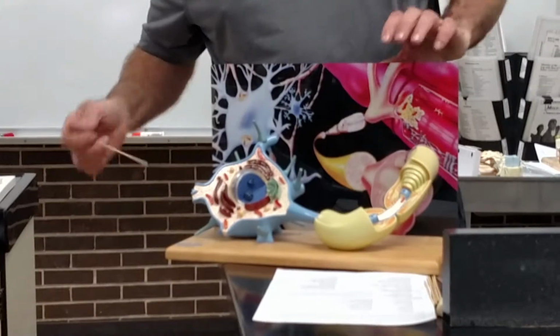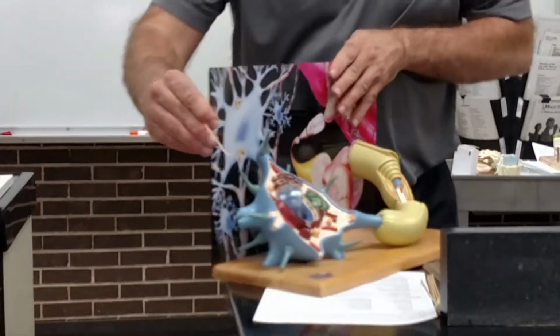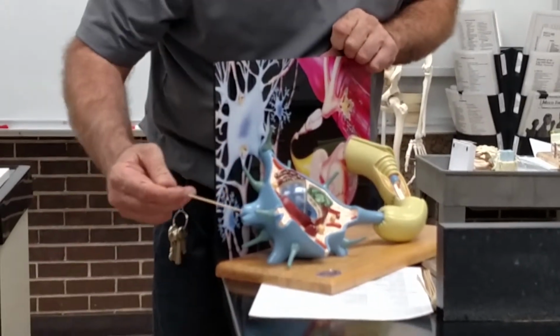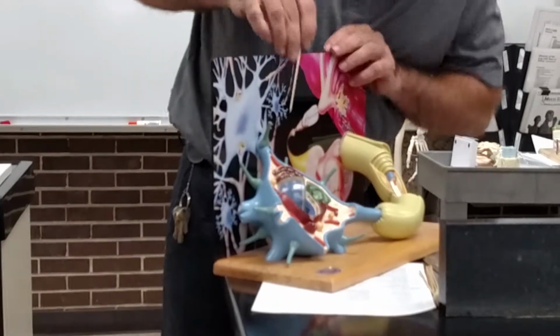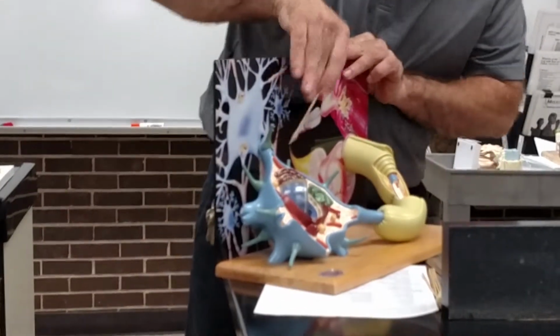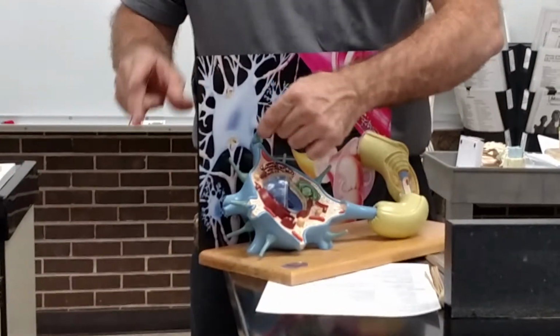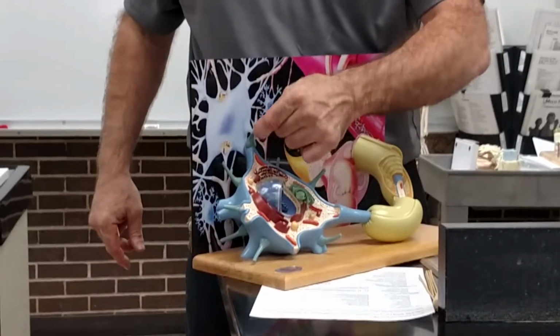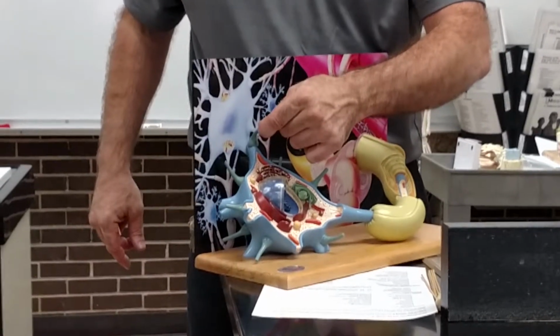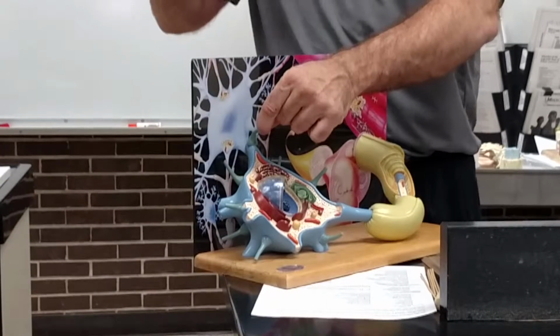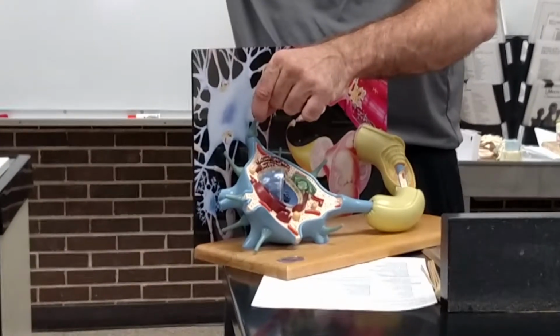Dendrites. Okay, be very, very careful. This is a dendrite, this is a dendrite, this is a dendrite right here. But what's this turquoise thing? It's not a dendrite. Telodendron? Yeah, it's the end of an axon from another cell.